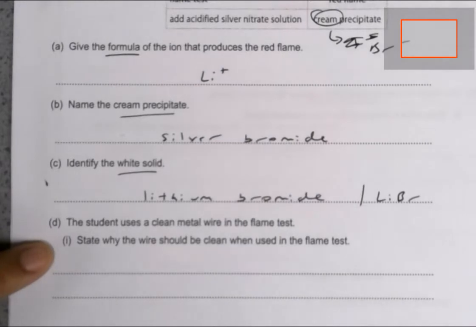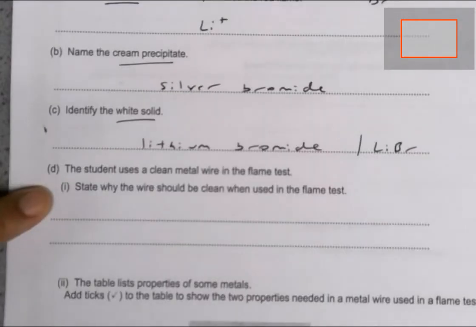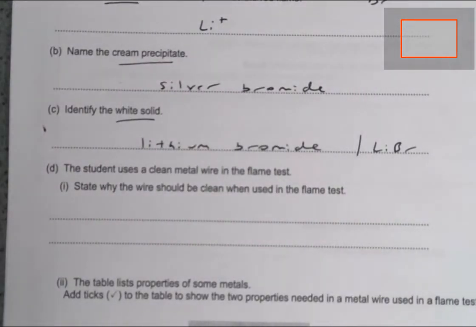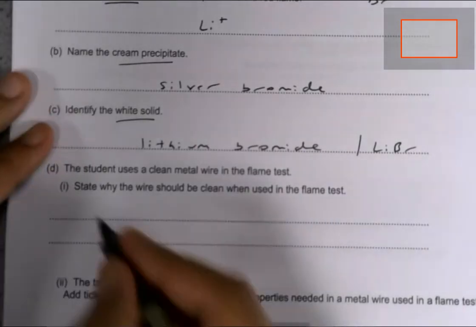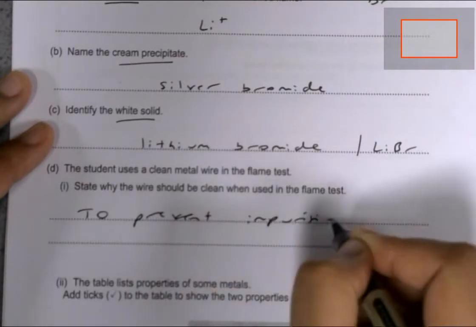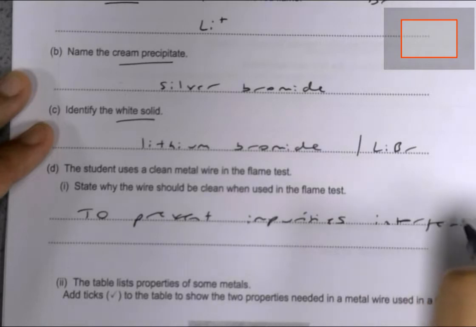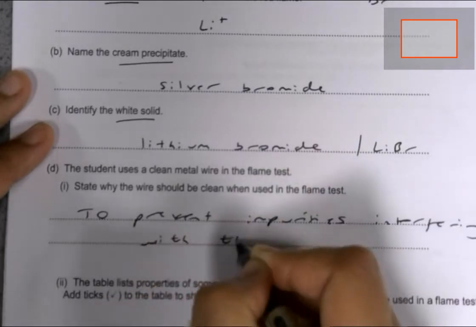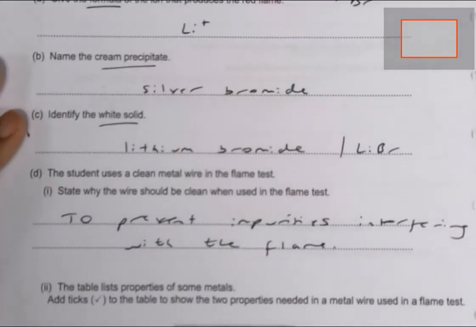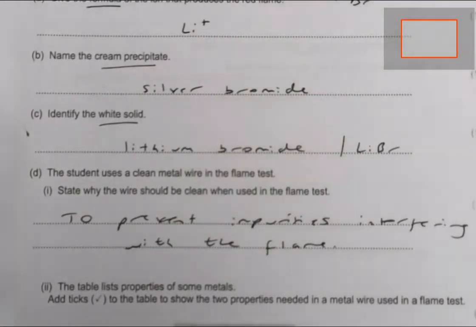The next question is all about why the wire in a flame test should be clean when used in a flame test. So there are lots of different variations of what you could say here, but something like to prevent impurities interfering with the flame would get you the mark, or with the results of the test, or something like other ions might interfere with the test, or other substances could alter the flame test.